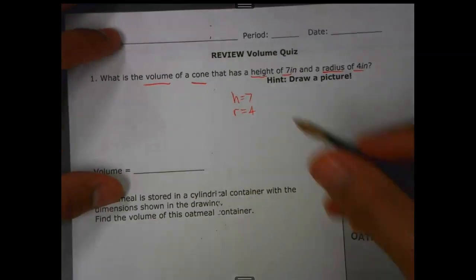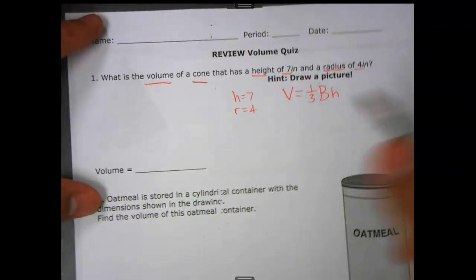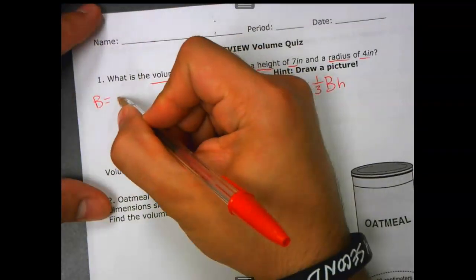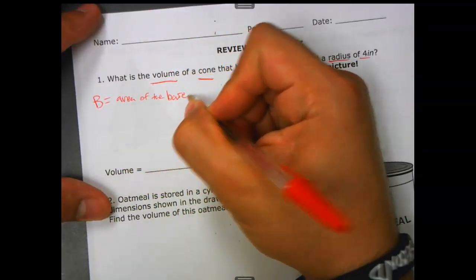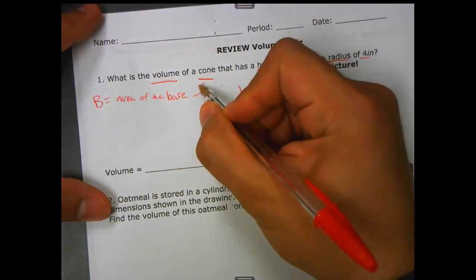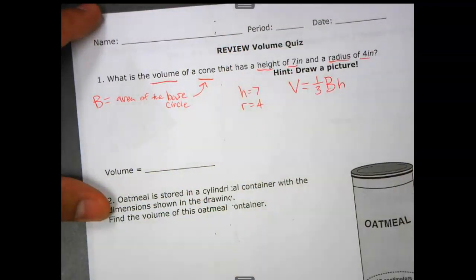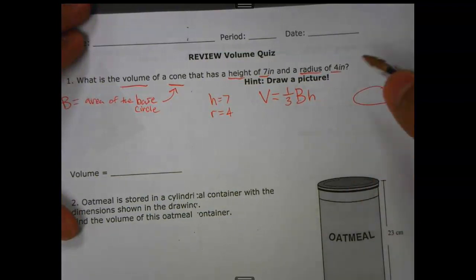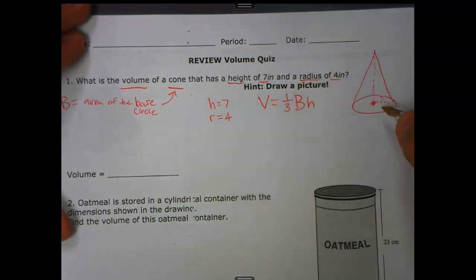So let's write that down. Volume equals 1/3 big B H. Now remember, big B is the area of the base. For a cone, that's the area of a circle, right? Hopefully we know that a cone has a circular base and it goes to the top. If I was going to draw a picture of it, the radius would be 4 down here, the height would be 7 over here.